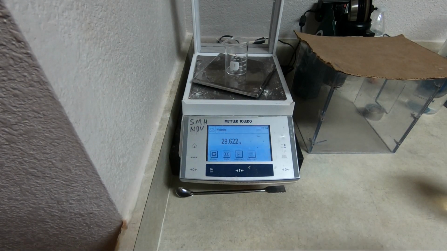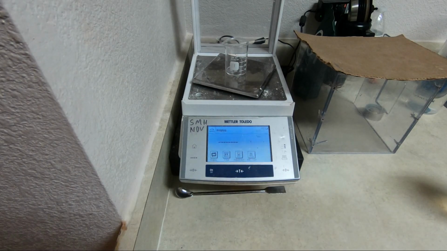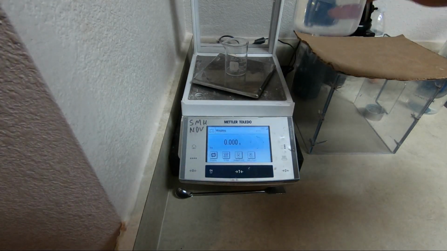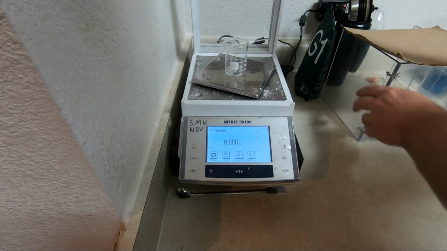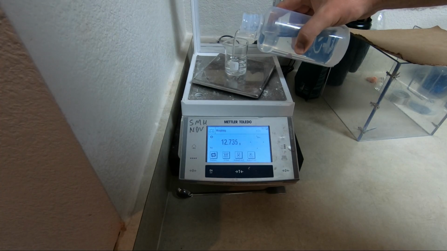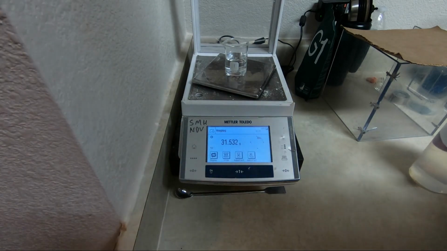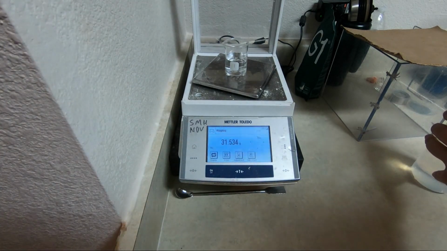So we'll start out with just some basically room temperature distilled water here. 31.5 grams.